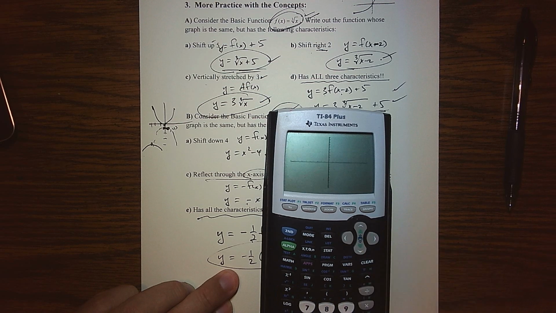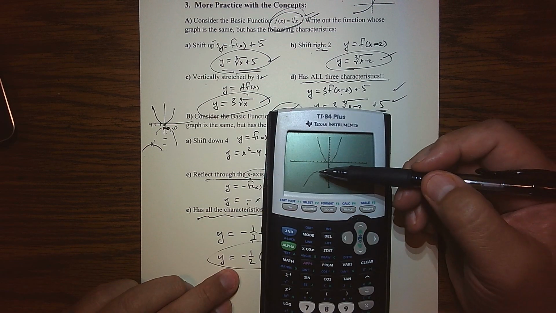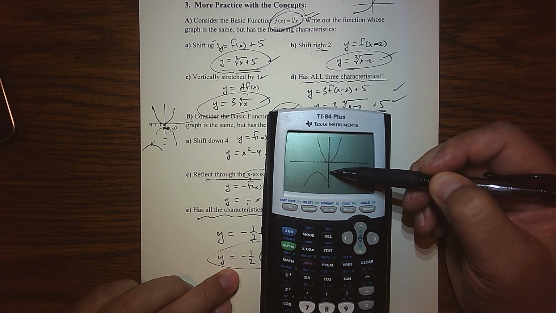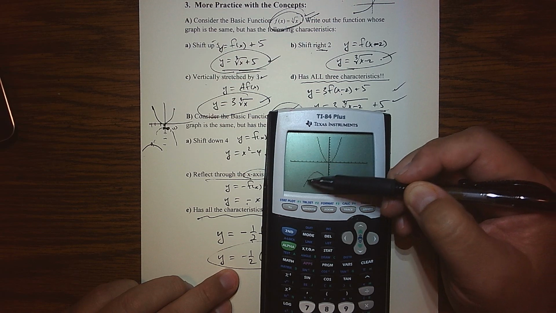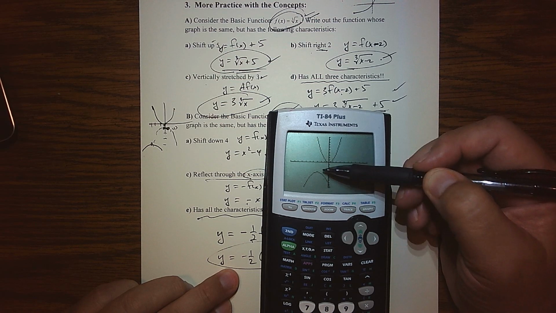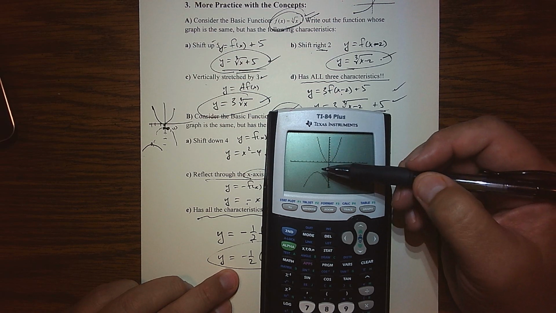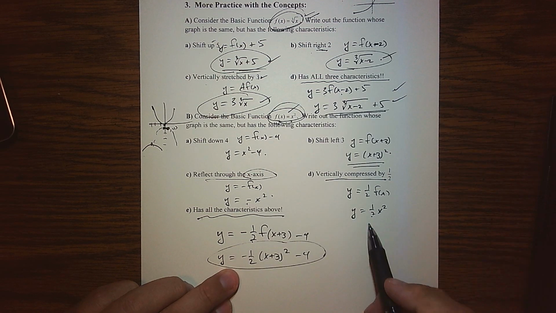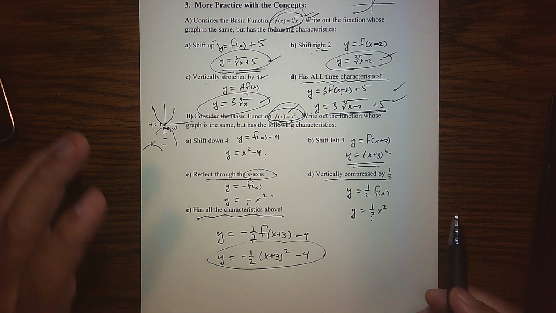Okay, and so when I go graph that, there's our basic function x squared, and then here's the one that I'm predicting. So notice that that point, what used to be the origin here, that bottoming out, has gone down 1, 2, 3, 4, and shifted to the left 1, 2, 3. It's reflecting downwards, so it's no longer going up, it's going down, and it's also a little bit flatter. Not a whole bunch, because we're only multiplying it by 1/2. So there you have it.